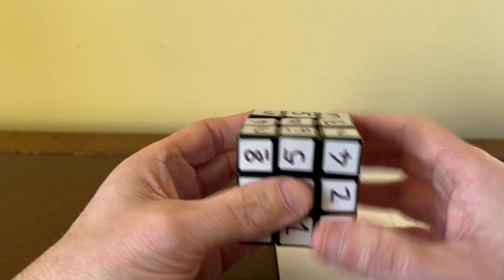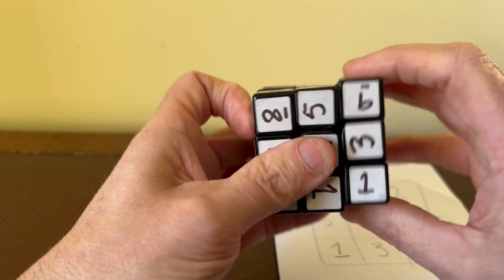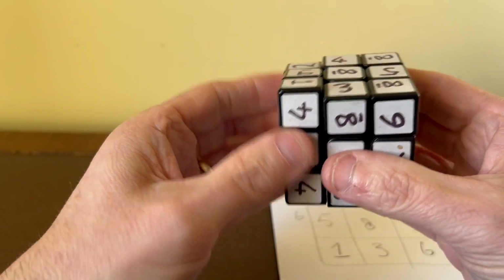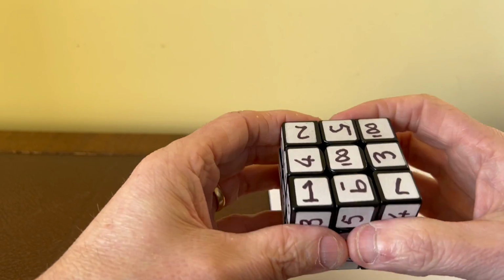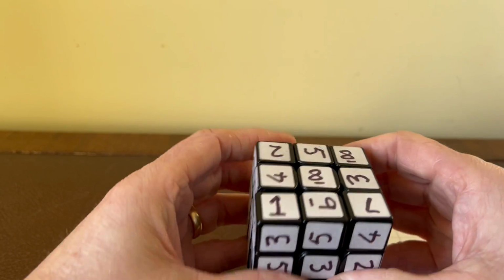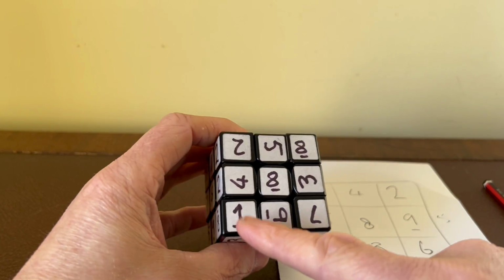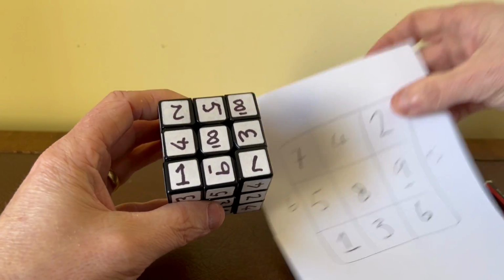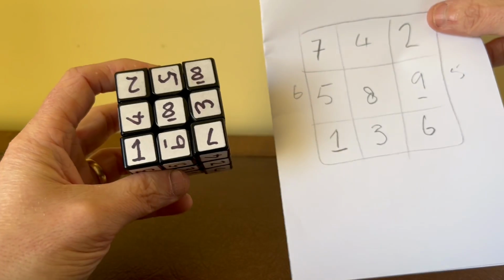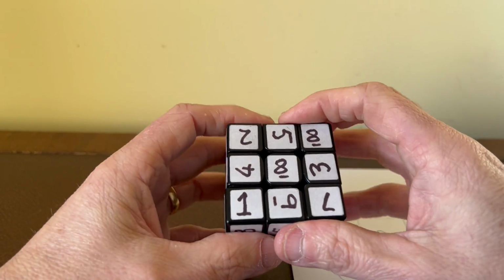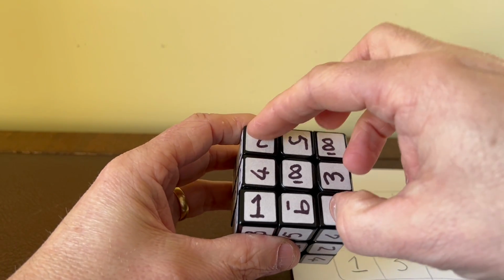So I'm going to do 3 right algorithms. Rotate it clockwise, 3 left. Okay, so we should have at least one in the right position. We do. It's the one here. Okay, so you can see we've got one corner in the right position as it relates to the 8.